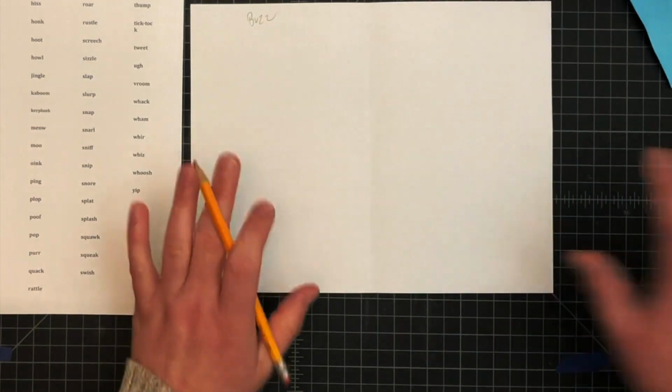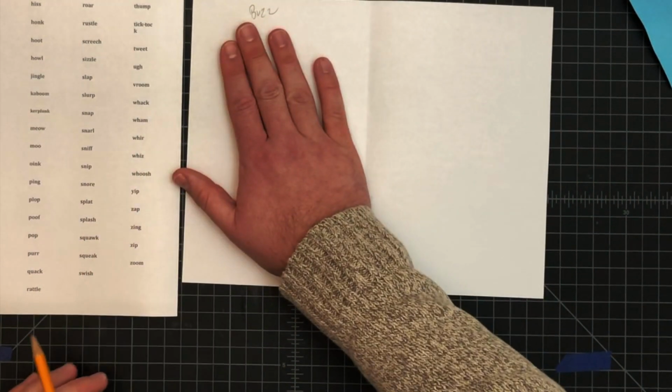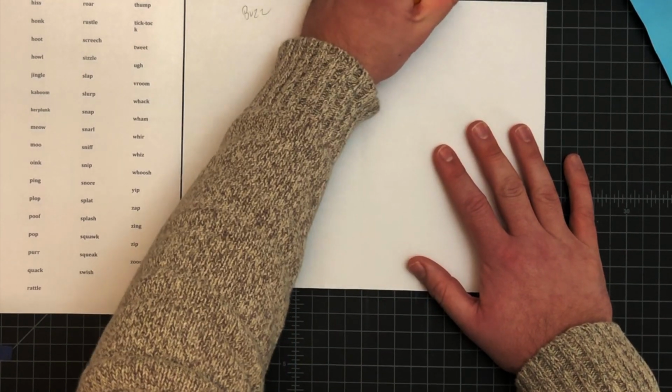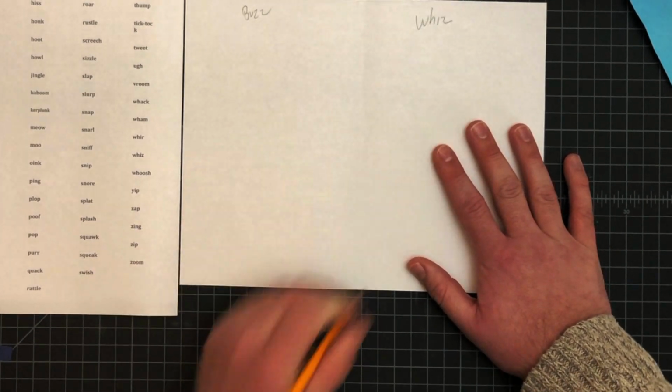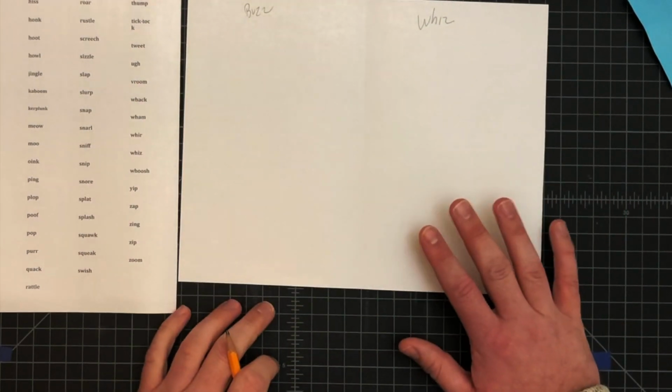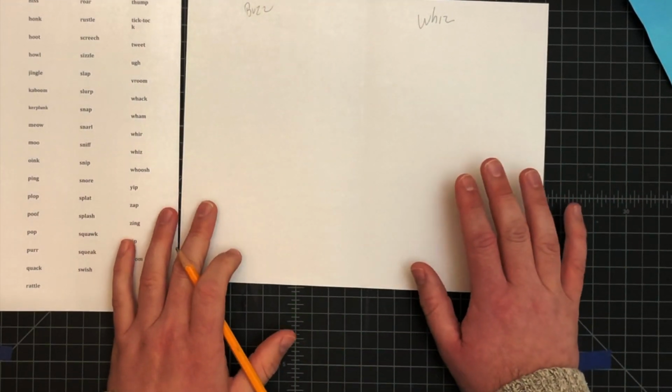The other thing, the way I normally do it, is I have you pick one idea and then have you pick another, like whiz, okay? So you have two totally different words and then two totally different pictures. It depends on what you want.